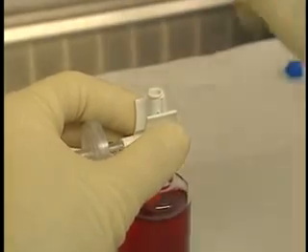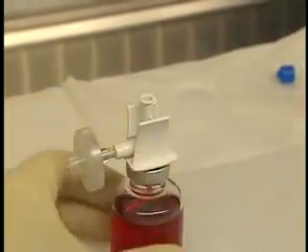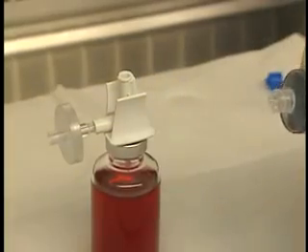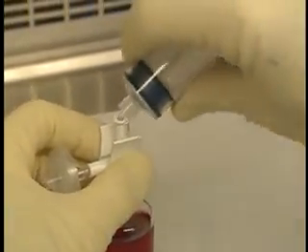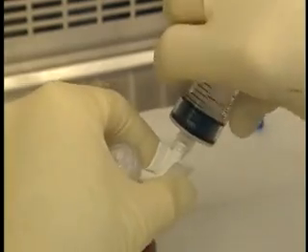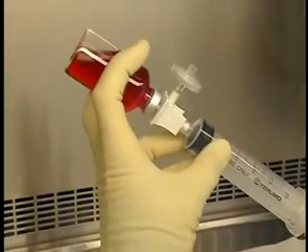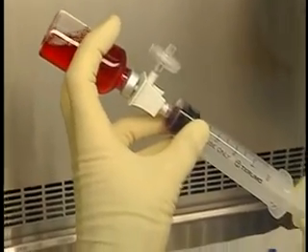Attach the syringe to the dispensing pin, aligning the graduations so you can read them as you withdraw the solution. Invert the vial syringe assembly, holding it from the bottom with all your fingers. Keep the assembly at a 70-degree angle with the filter facing upward throughout this step of the procedure.